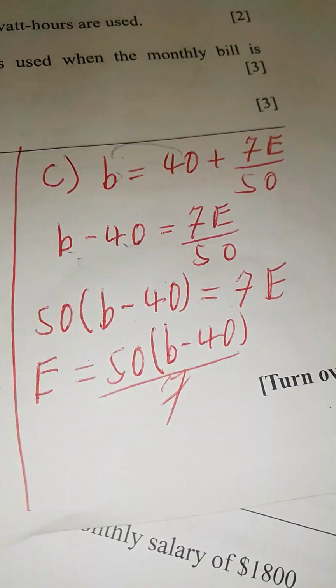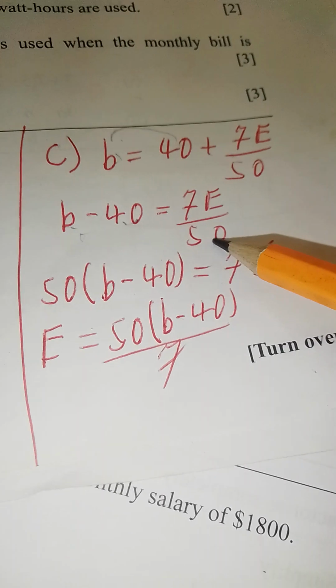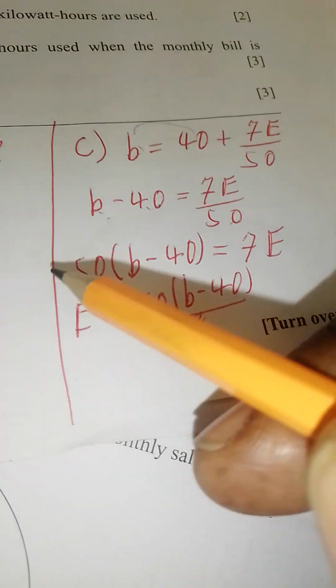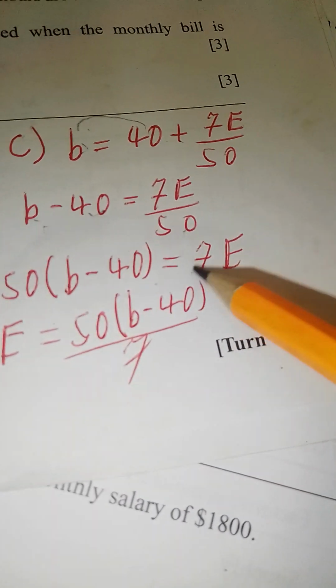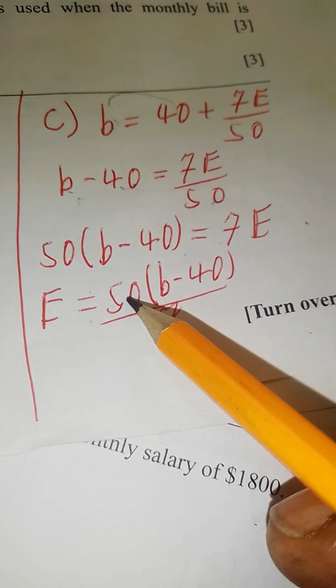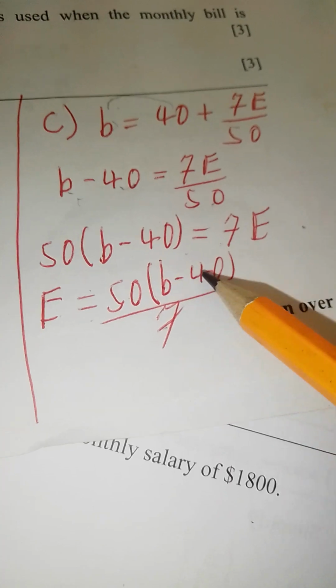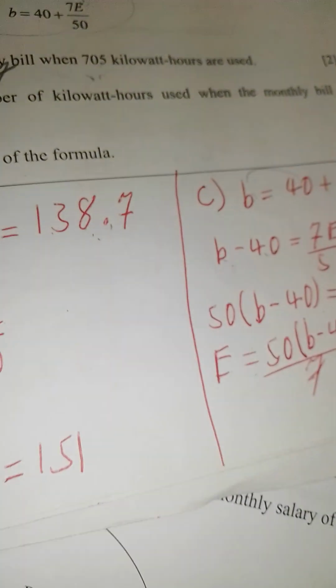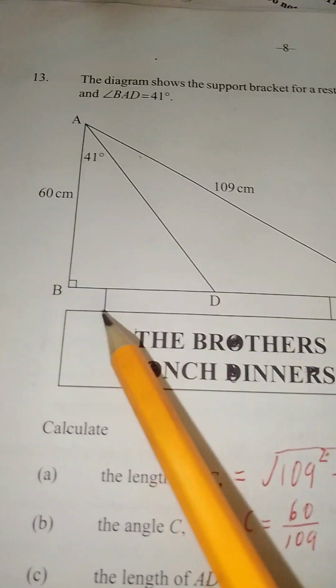Good. Next thing that we are going to move is the 50. Multiply both sides by 50, and I get 50 times all of this is equal to 7e. Finally, divide by 7, I get E is equal to 50 times (B minus 40) divided by 7. That's your answer. There we go.